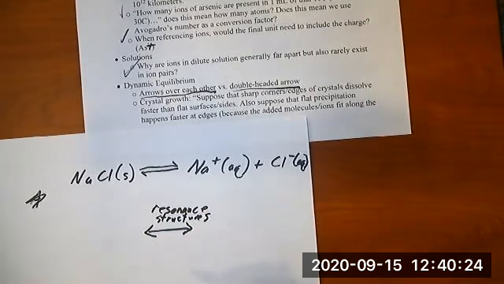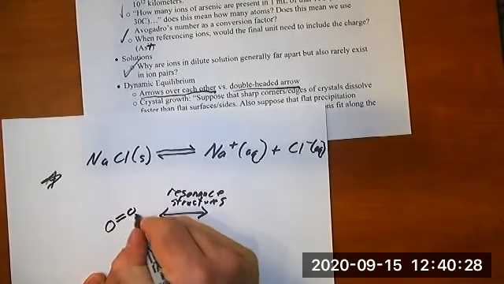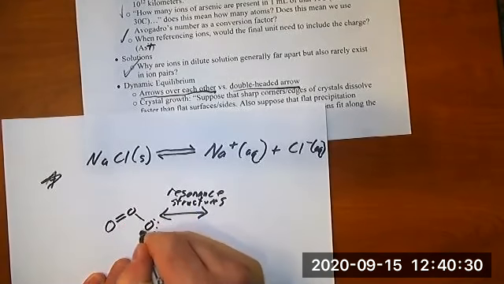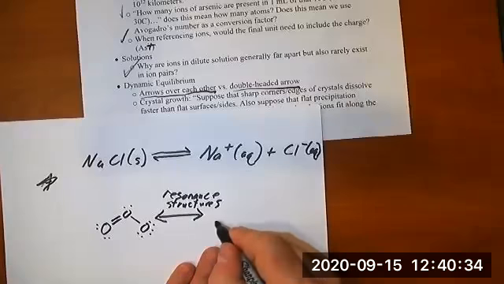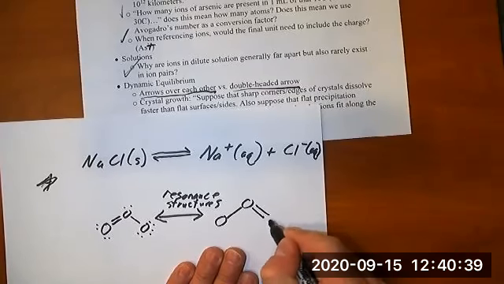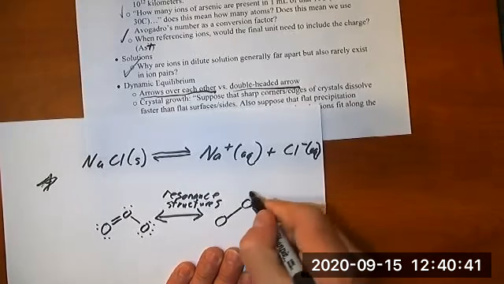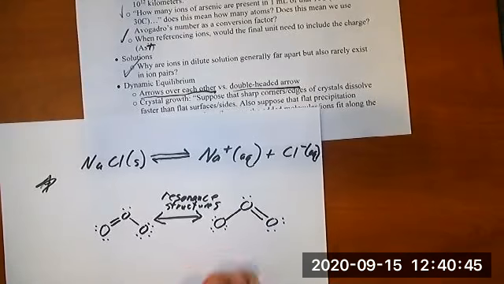So an example you probably looked at was the Lewis structure for ozone, because everybody uses that one, where that is one Lewis structure. And then you could have a Lewis structure where it changes which two oxygens have the double bond between them.